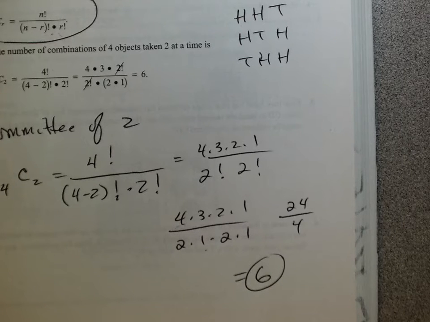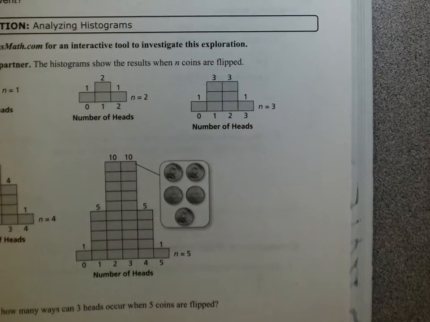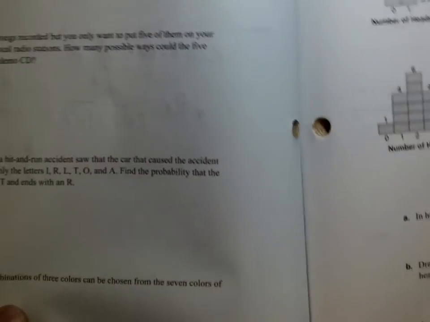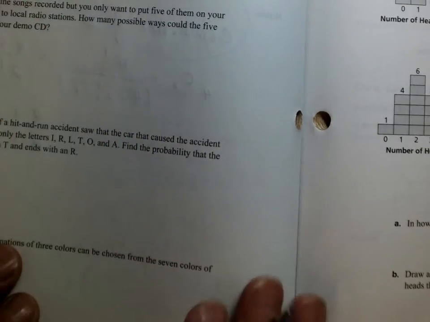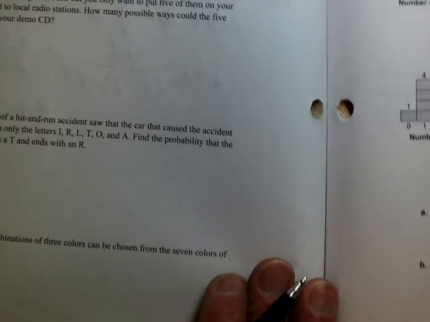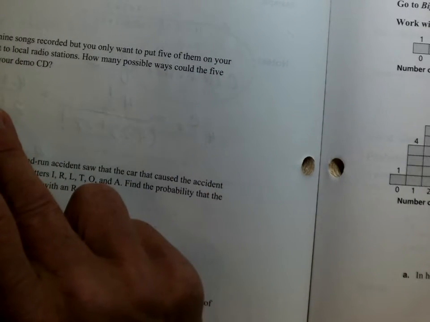Now, turn the page. Let's look at number 3.